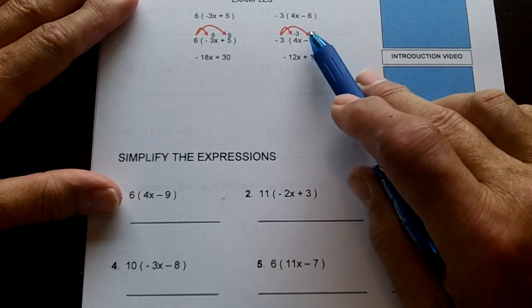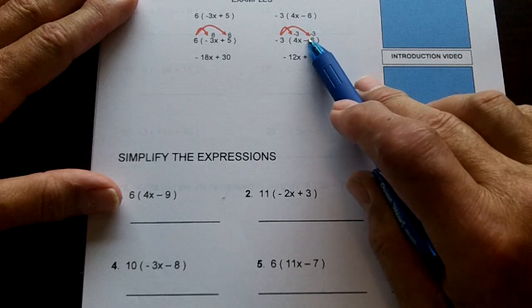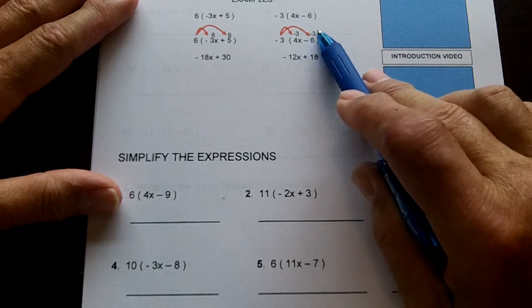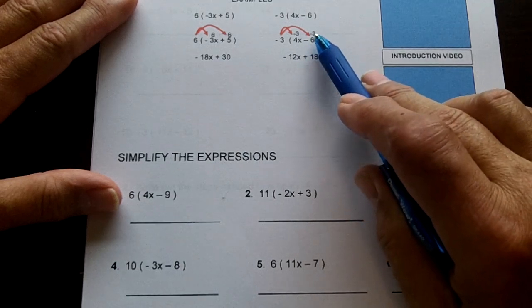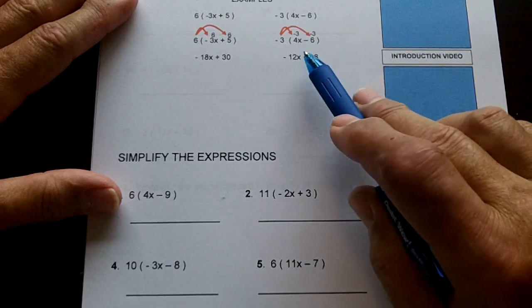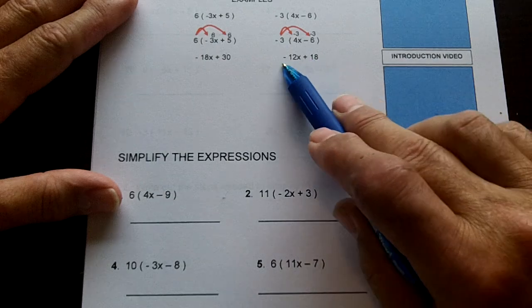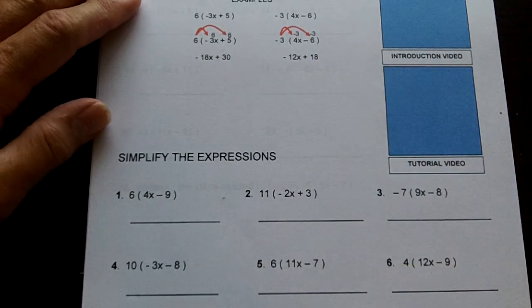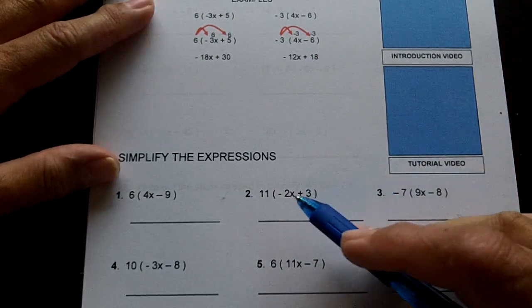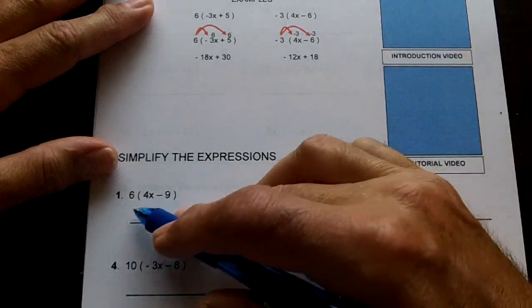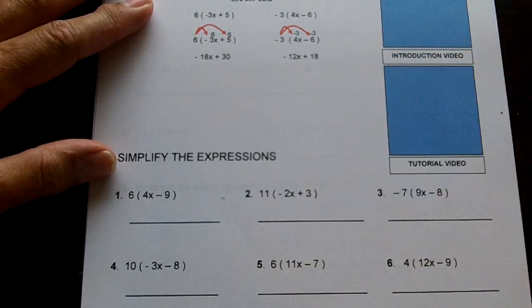Right here we have a negative times a negative. A negative times a negative, use the robot faces. 2 negatives make a positive, and 3 times 6 is 18. So we have sign, number, letter, and sign, number. So this right here would be our answer. We're going to do a couple of these. Let's do number 1. We'll do number 1 and 3 together.